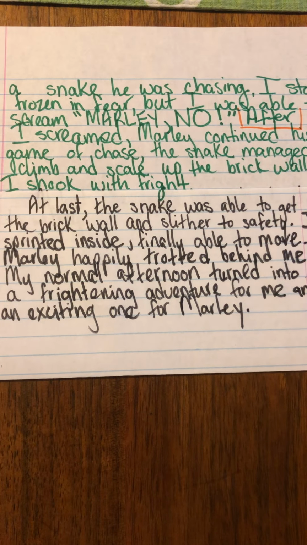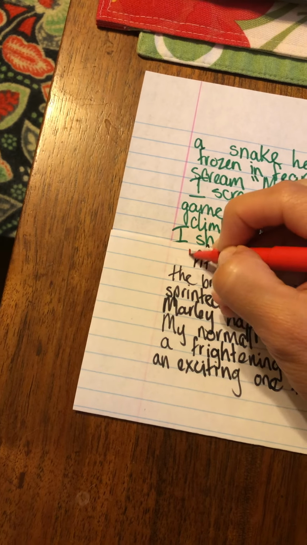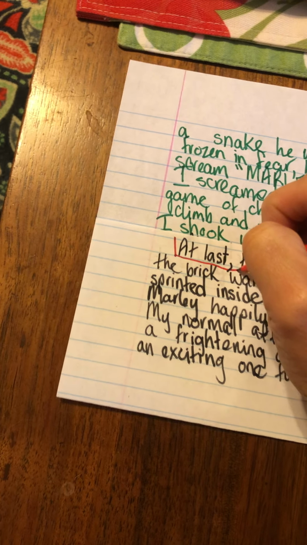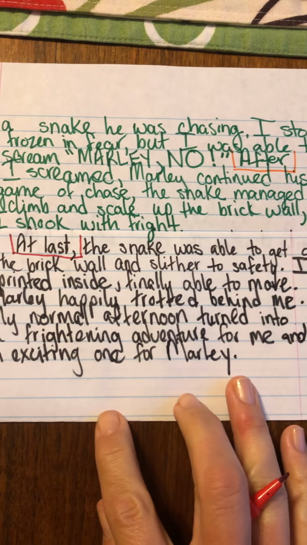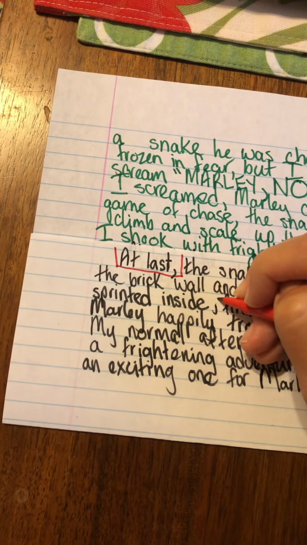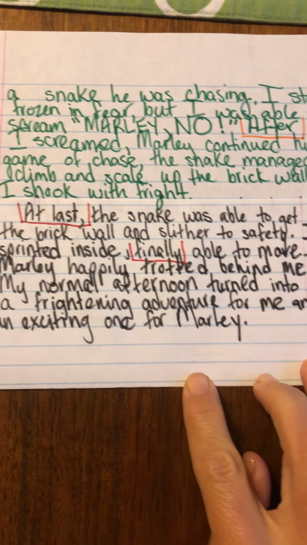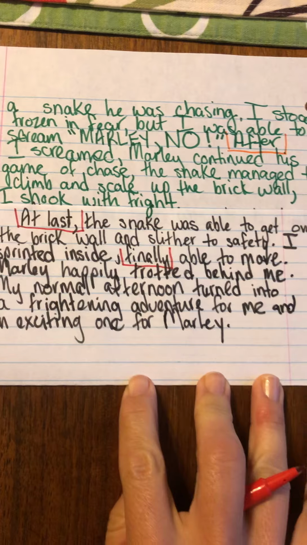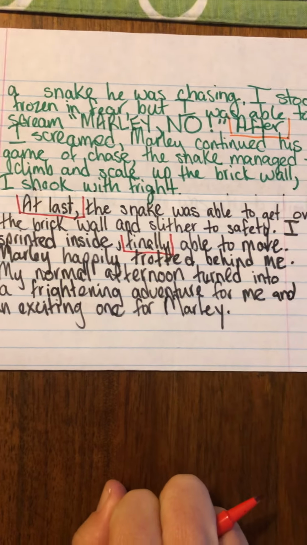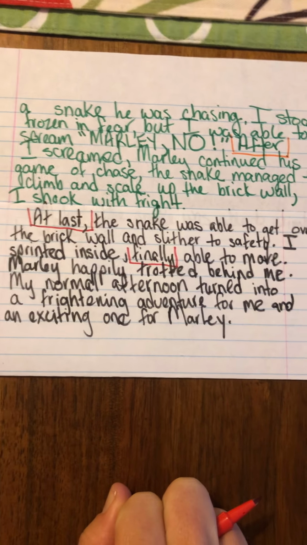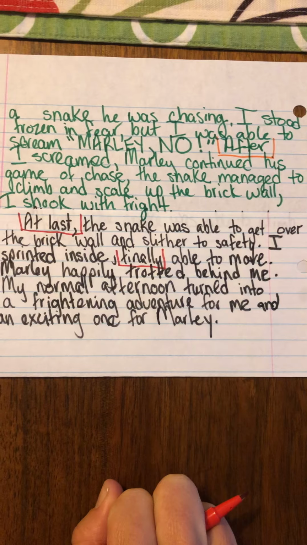So when I go back and I reread and I look for those transition phrases, the way that I started this paragraph was by telling the reader, at last. This was the end of my story. I even used the word like finally able to move, so that I know this action has come to an end of my story. So your job today is to write the end of your narrative story, continuing to use those transitions to bring your story to a close.